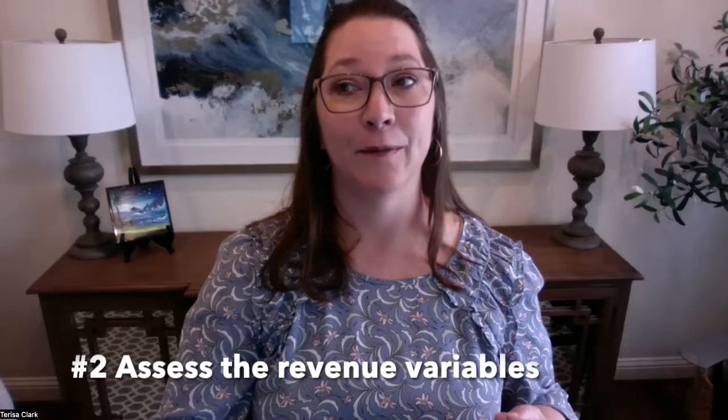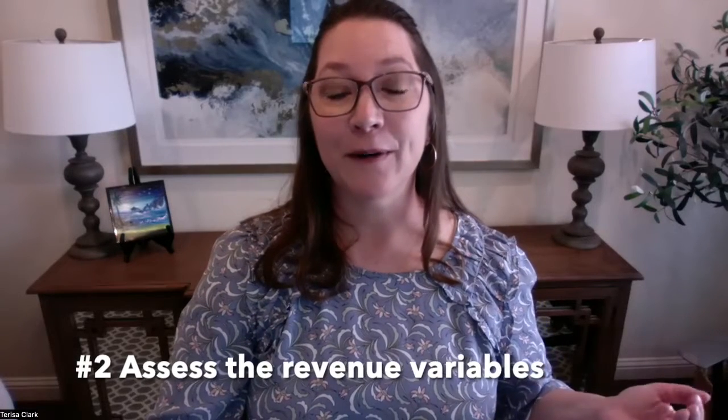So step two is assess all the revenue variables. The revenue variables may include things like grant sources. Do you have any applications in or any pending support from a foundation, or maybe a grant that you produce a fee for service type arrangement on? Well, are there any trends anticipated? Any changes happening in that revenue source? You'll want to plan for those.